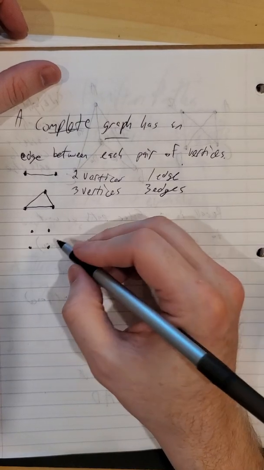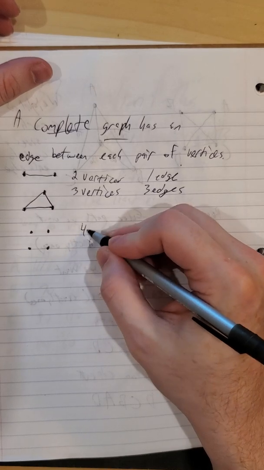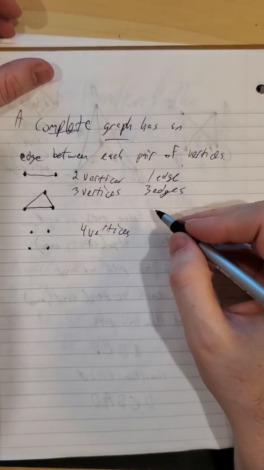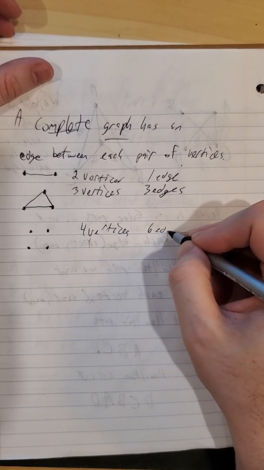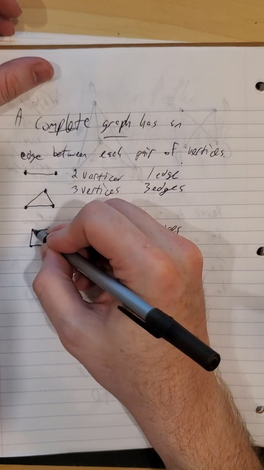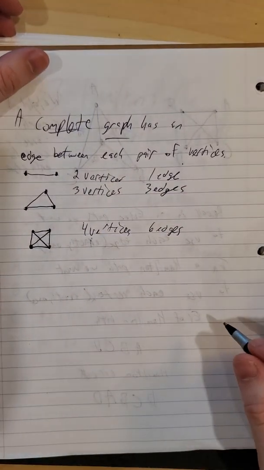Complete graph on 4 vertices. See if you can draw on every edge and count them up. Go ahead and pause it and see if you get the correct number of edges. Okay, welcome back. So 4 vertices. Hopefully you found 6 edges. 1, 2, 3, 4, 5, and 6 on the diagonals.